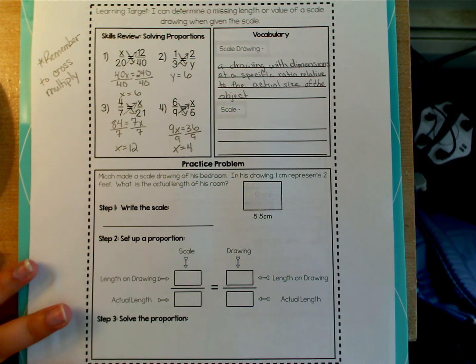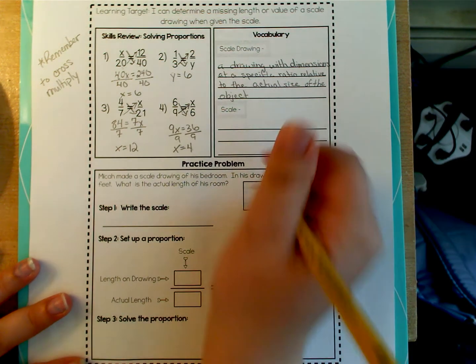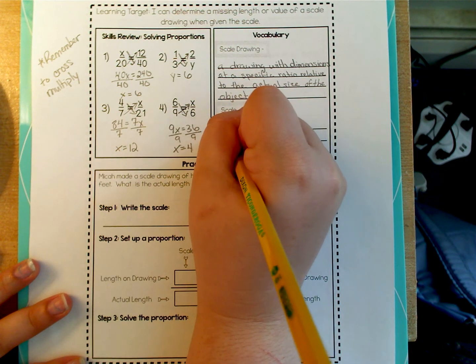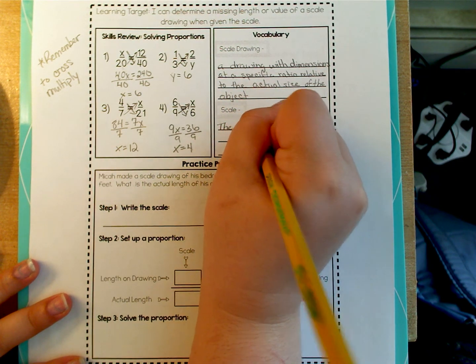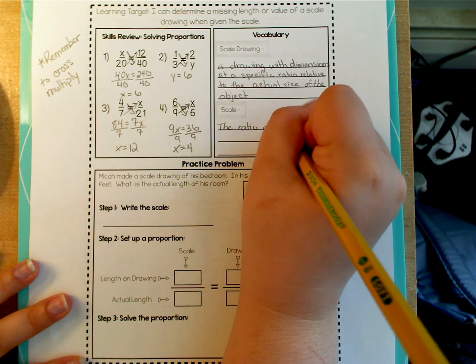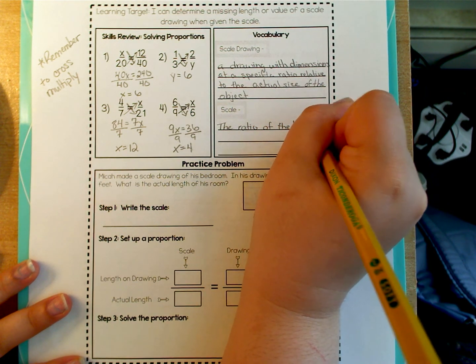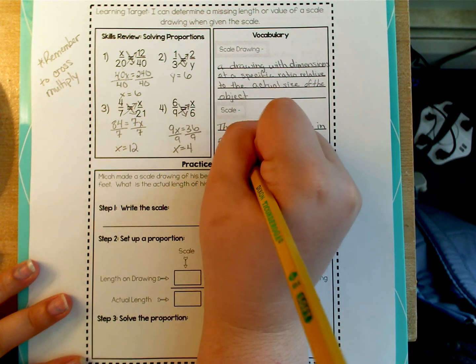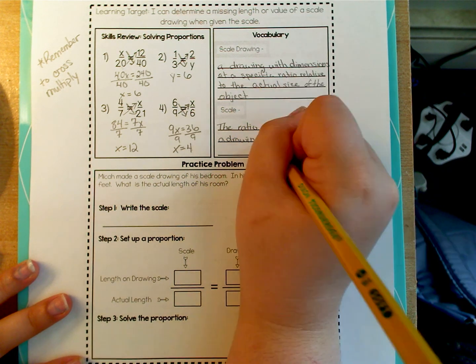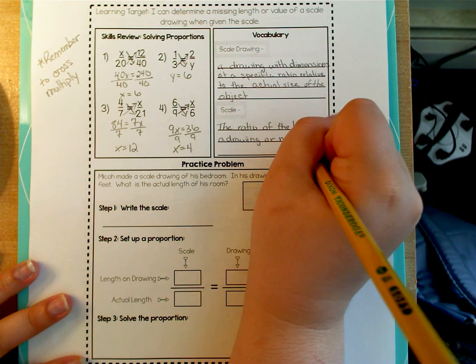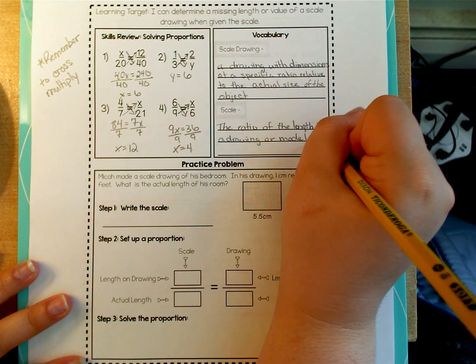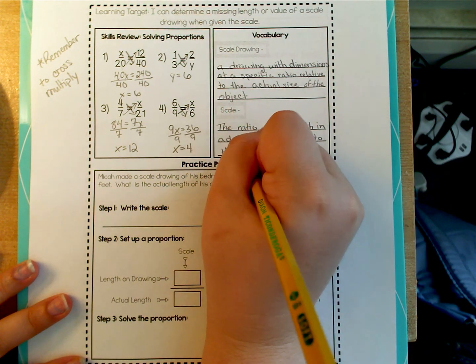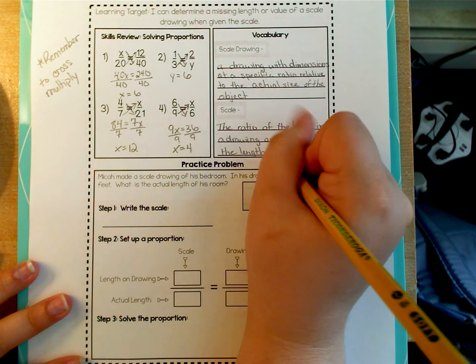The scale is the ratio of the length in a drawing or model to the length of the real thing. So it's the ratio of the length in a drawing or model to the length of the real thing.